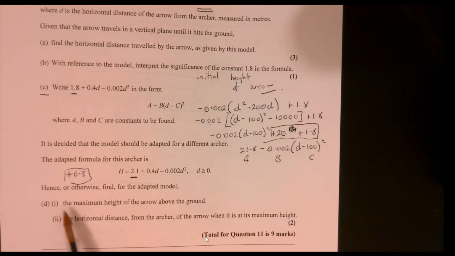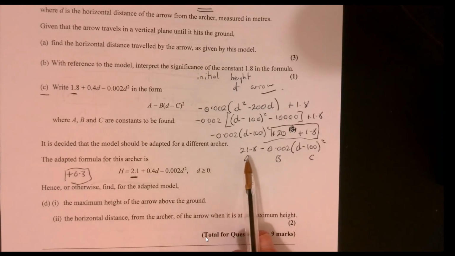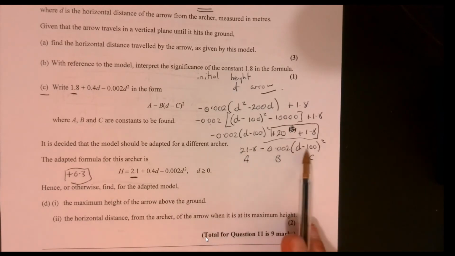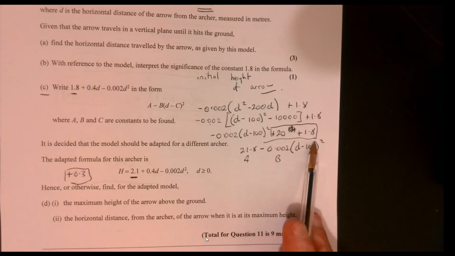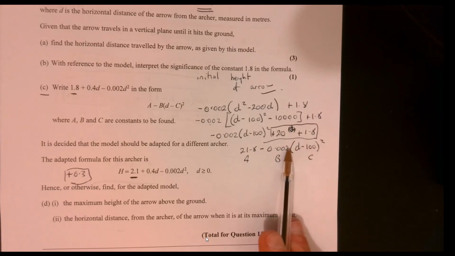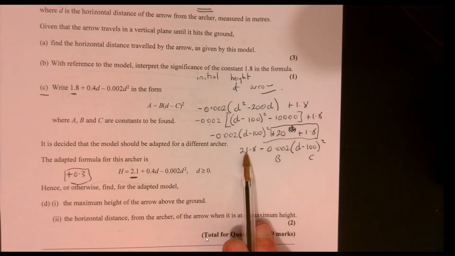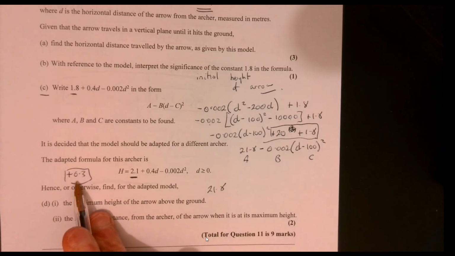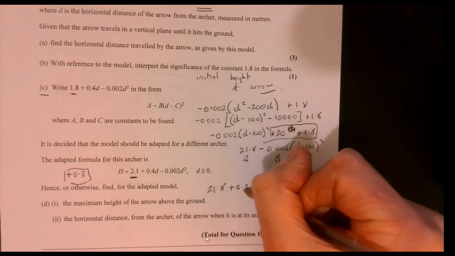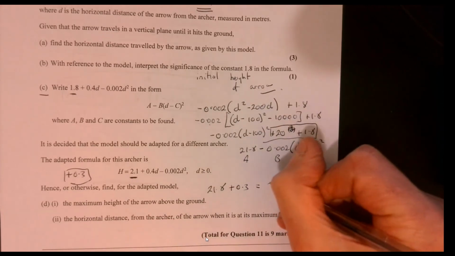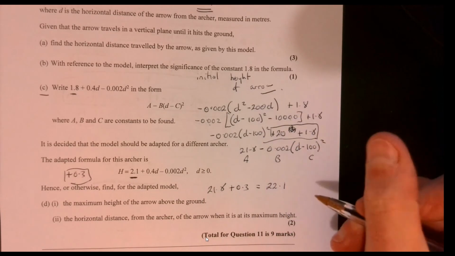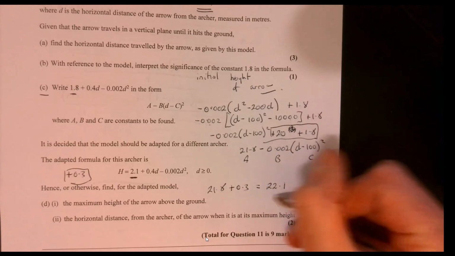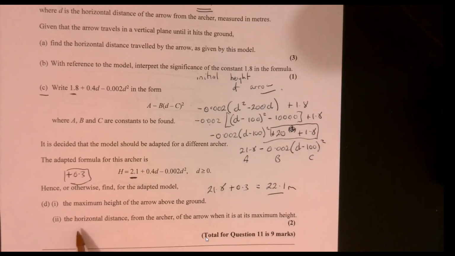Well, the maximum height of the arrow above the ground. Let's work out the maximum height of the arrow here. That would be when this bit here is 0. So the maximum height would be 21.8, but we need to add that 0.3. So of course, that equals 22.1 meters.